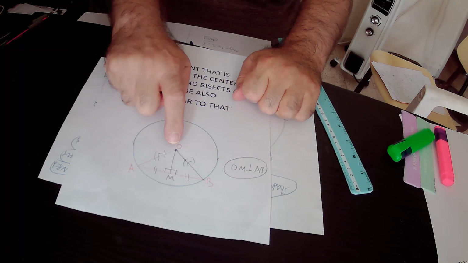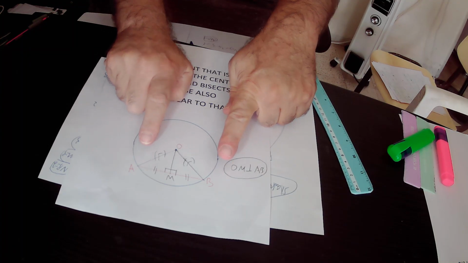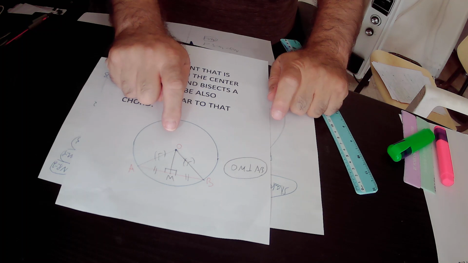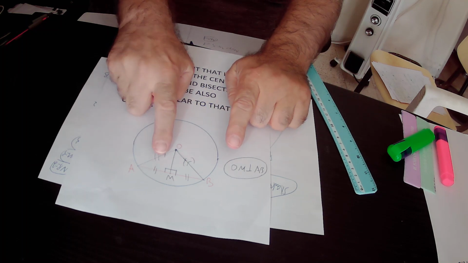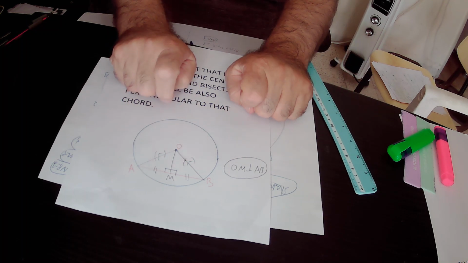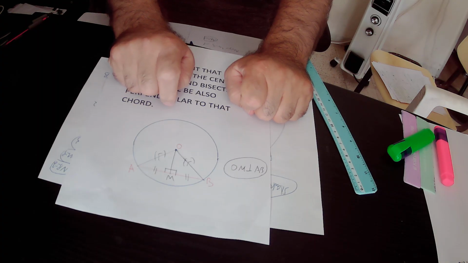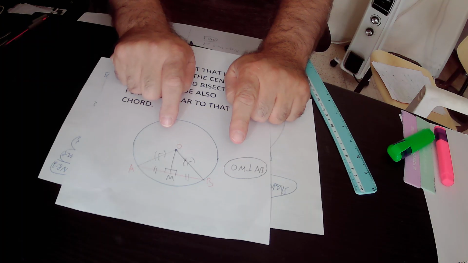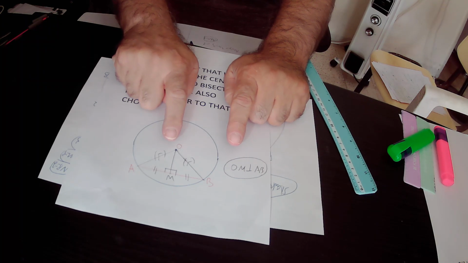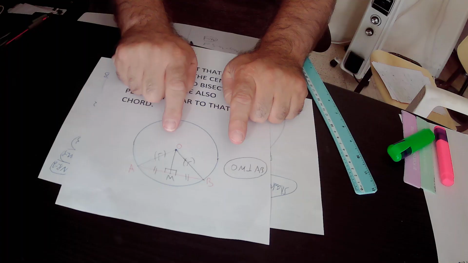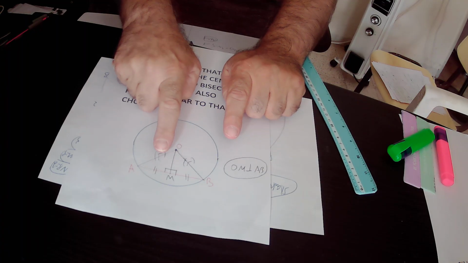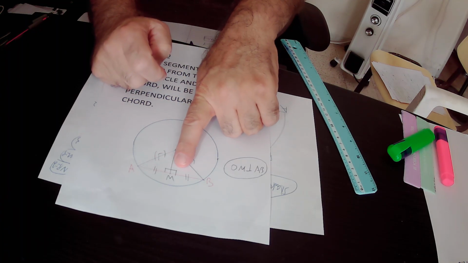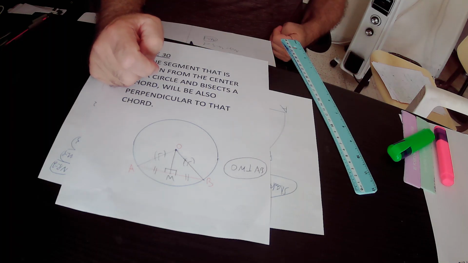If OM bisects chord AB, it means that AM equals MB equals AB over 2. And because OM bisects chord AB, OM will also be perpendicular to AB. If OM is perpendicular to AB, this angle equals 90 degrees, and this angle also equals 90 degrees.